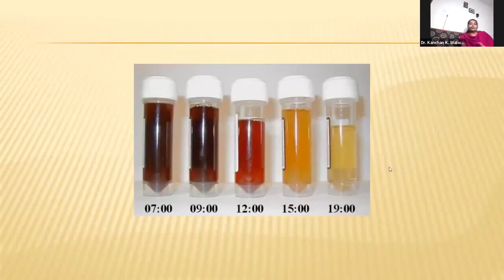The extreme right side is normal urine, and the second one is slightly darker. It may be because of some amount of hemoglobin, or because of some oxidizing agents in the urine. The latter three, from the third to the extreme left, may be hemoglobinuria or myoglobinuria. I will tell in short how to discriminate between myoglobin and hemoglobin.